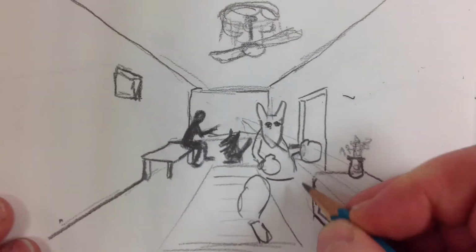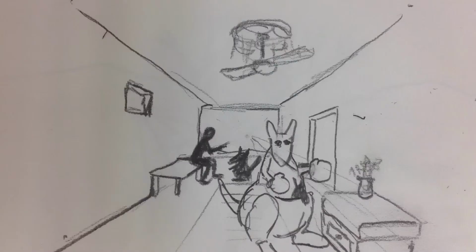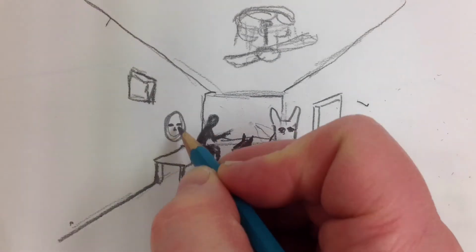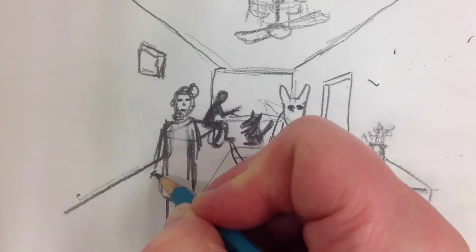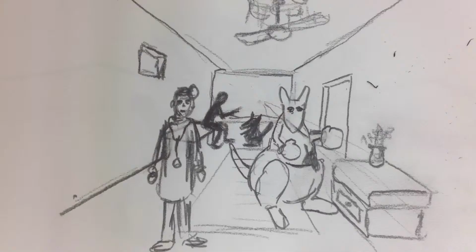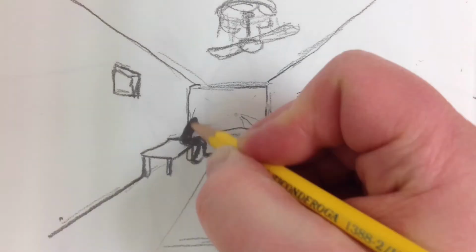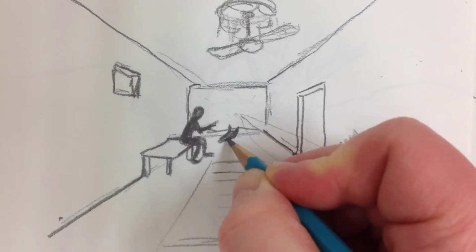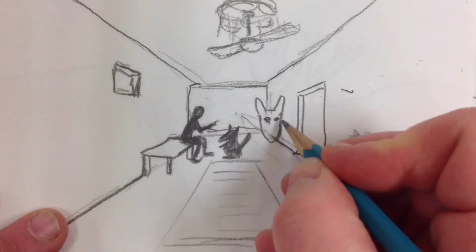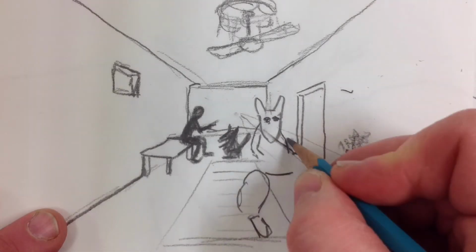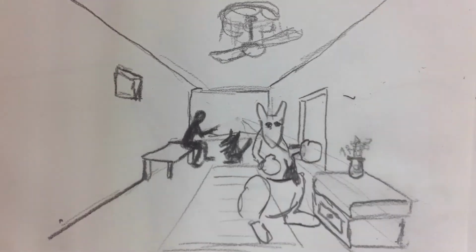What's going on here? The kangaroo's eyes and the man's eyes are even with the vanishing point. The little baby kangaroo, his eyes are lower than the vanishing point because he's smaller. The veterinarian's eyes are also even with the vanishing point. Let's see this again. There's the man sitting. There's the kangaroo. Now, the big kangaroo is much closer, but his eyes are on the same level as the man in the background. He's just a lot larger.